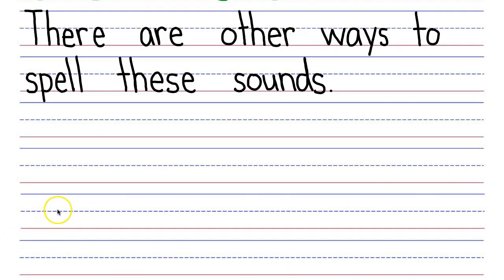One thing I want you to know about the hard C sound k and the soft C sound s is that there are other ways to spell these sounds. So let's study those for a moment. I want you to write 2 columns on your paper. In the left column, write hard C. Write H-A-R-D.